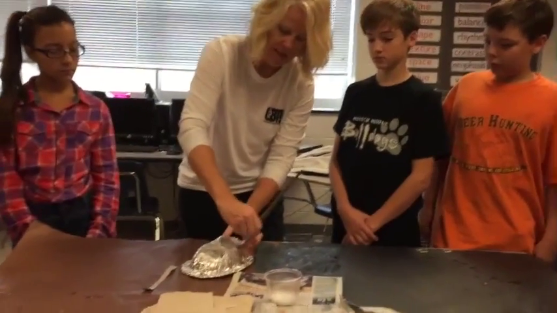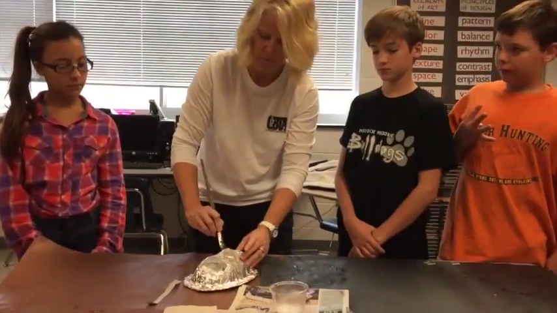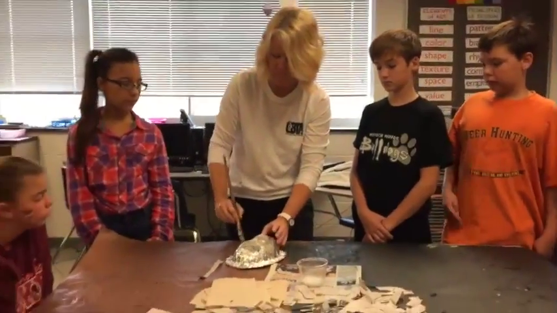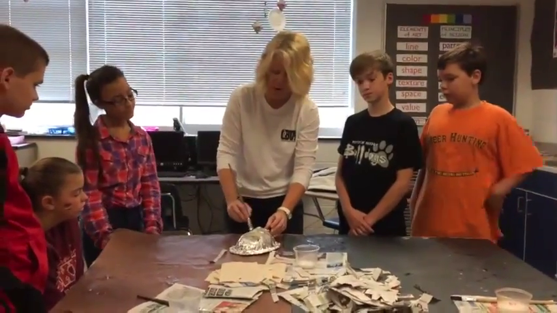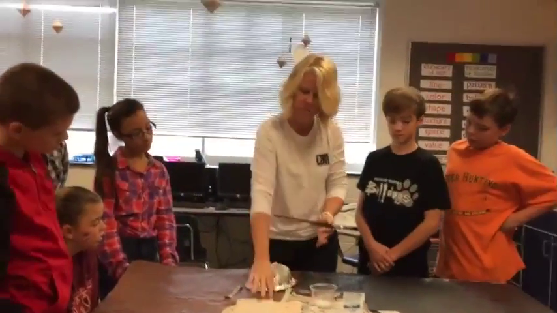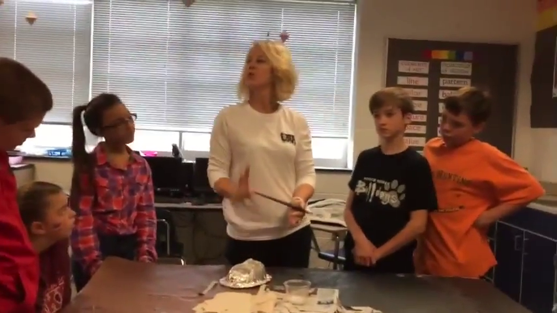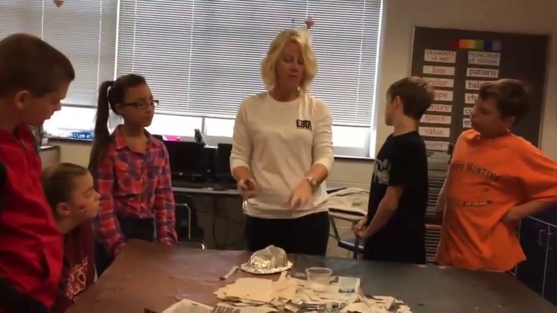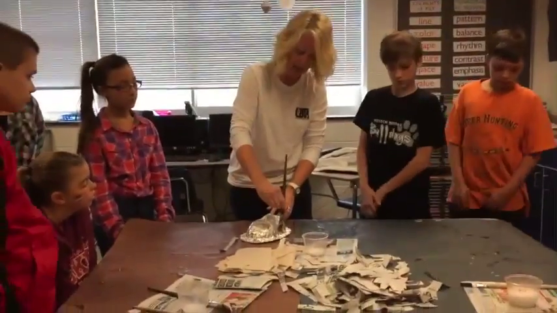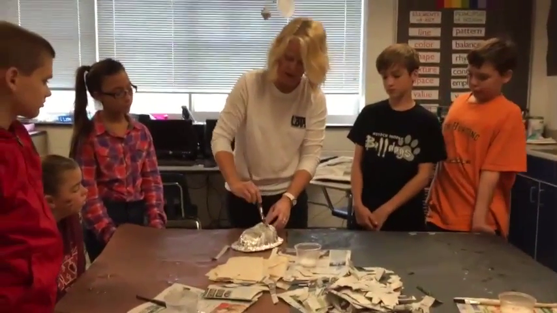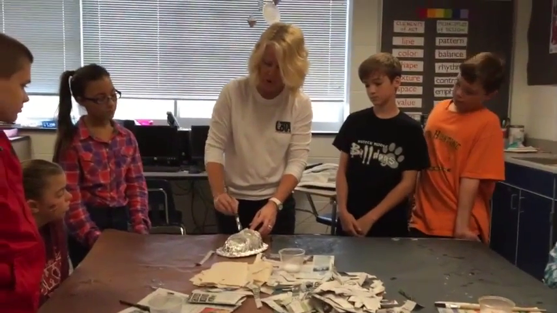So, how many layers do you think I need to do? 4. Good, you remembered, good. 4 layers of newspaper, and then how many layers of the brown paper towel? 2. And that will be after you do your 4 layers. I'm not sure if you're gonna get to all of your layers today, so at the end of the class, you gotta remember where you were.